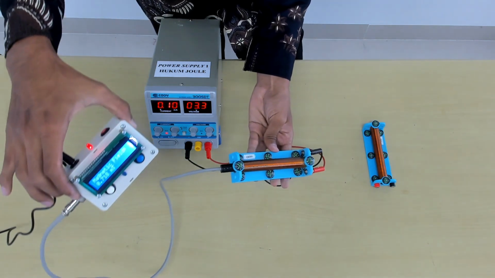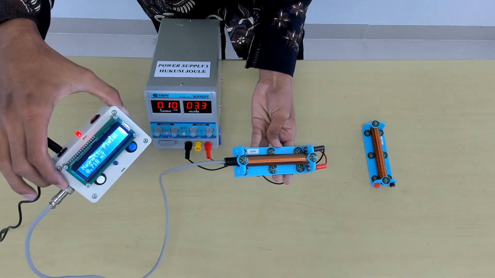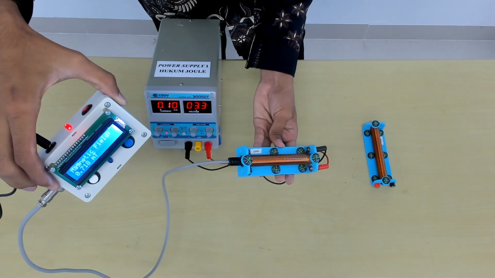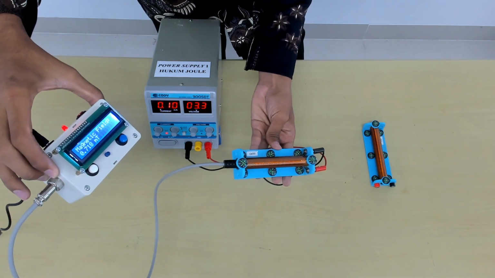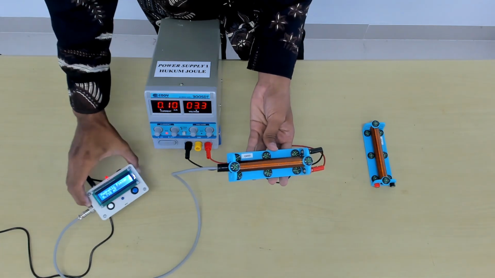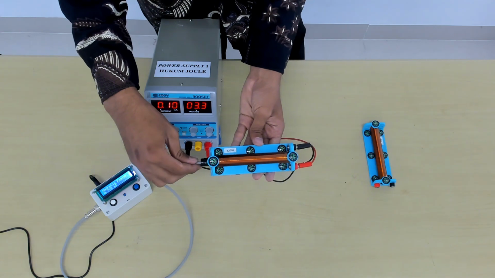As you can see, this is how much the magnetic field changes in this area. The value is just 0.71 millitesla. Wow, this is actually how much is this?